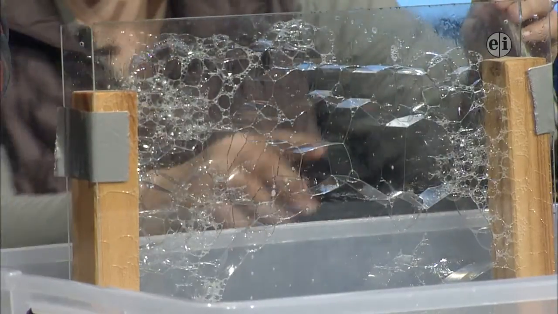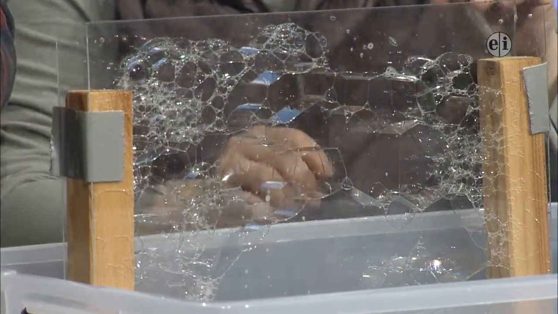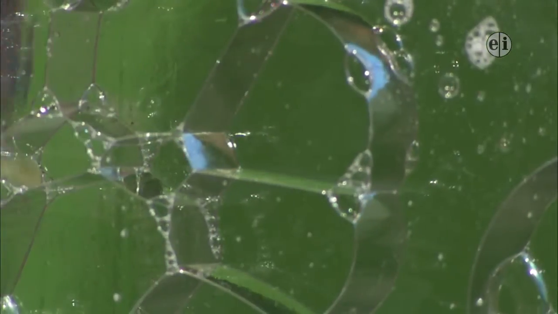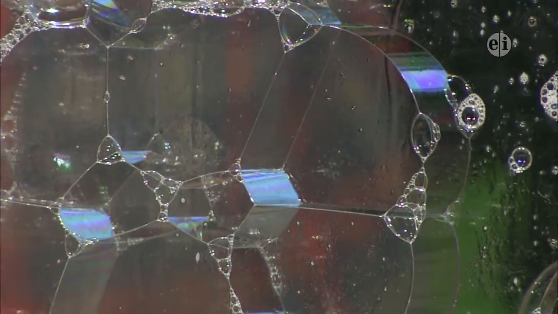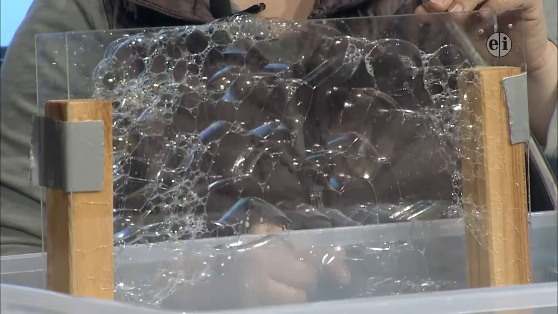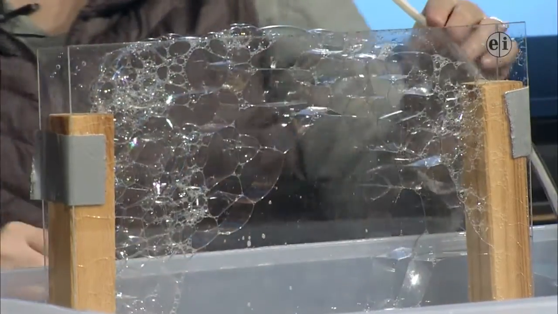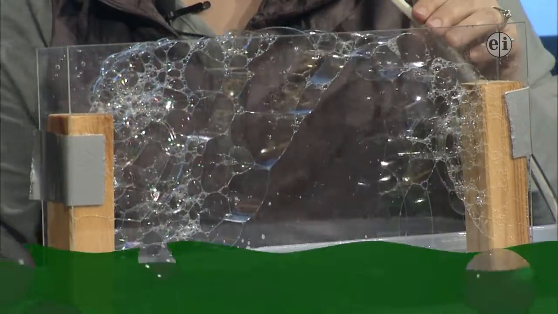Well, how many sides? 1, 2, 3, 4, 5, 6 sides. So hexagons? They're not like regular hexagons where everything's the same length. Right, but they are pushing up against each other. When the bubbles all push up against each other in that particular way, they typically form these. Usually you'll get hexagons out of it.